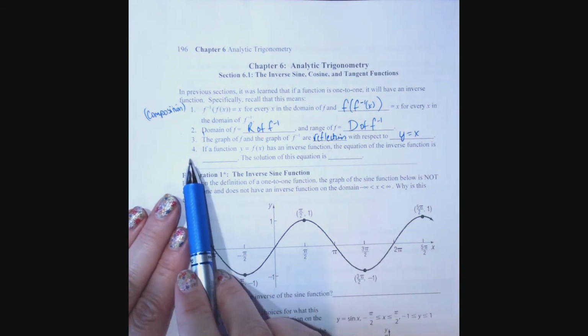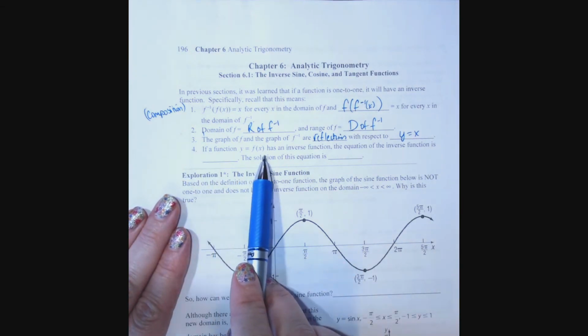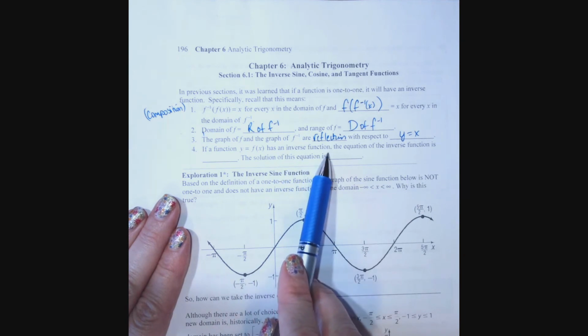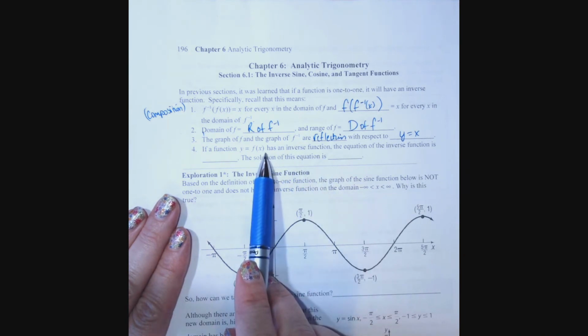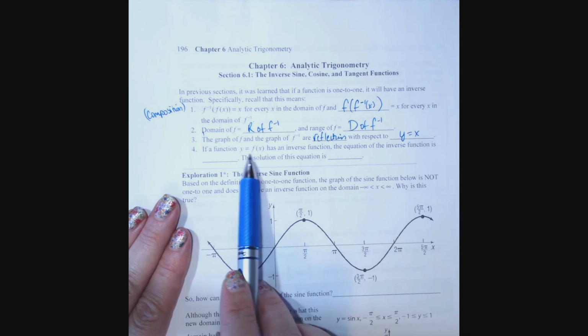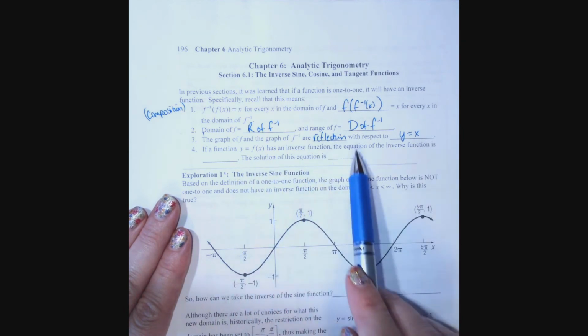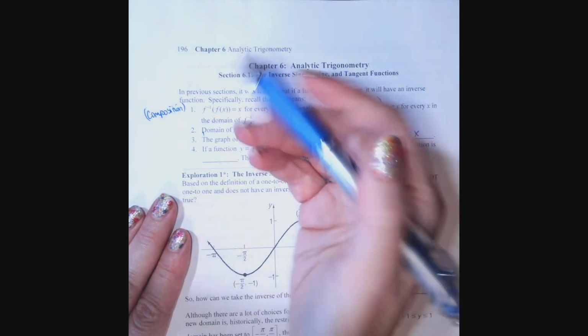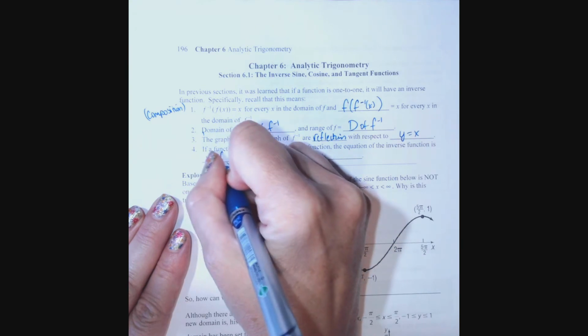This book adds a fourth, that if the function y equals f of x has an inverse function, I can invert anything, but the inverse is only a function if I start with a one-to-one function. If a function y equals f of x has an inverse function, then the equation of the inverse function is x equals f of y.